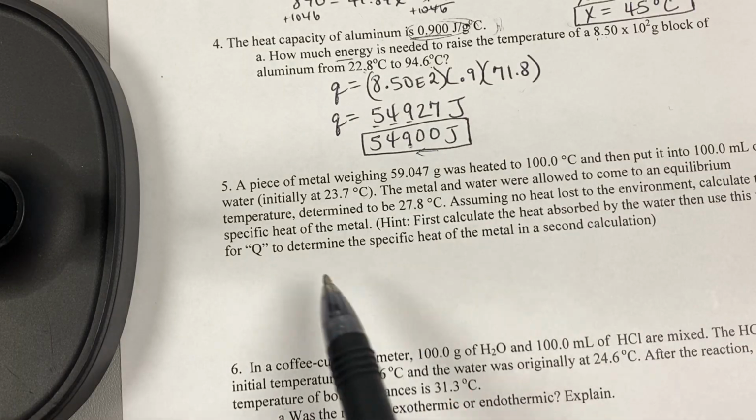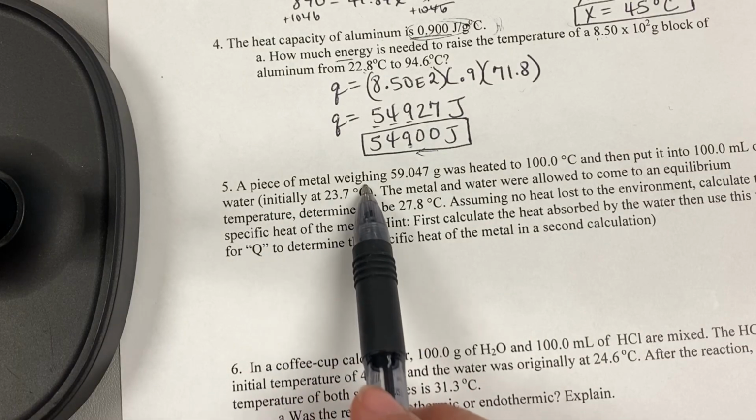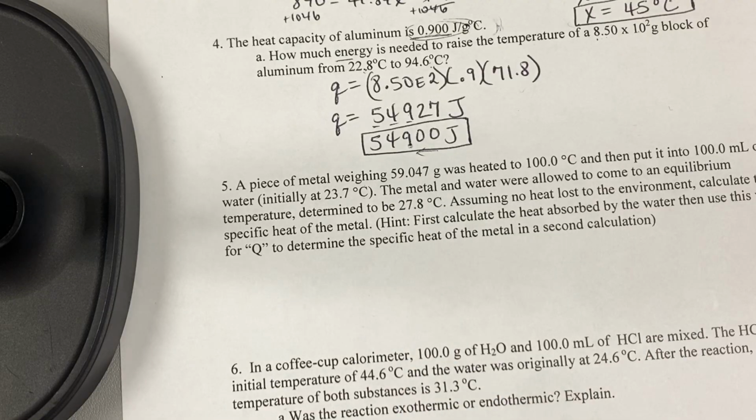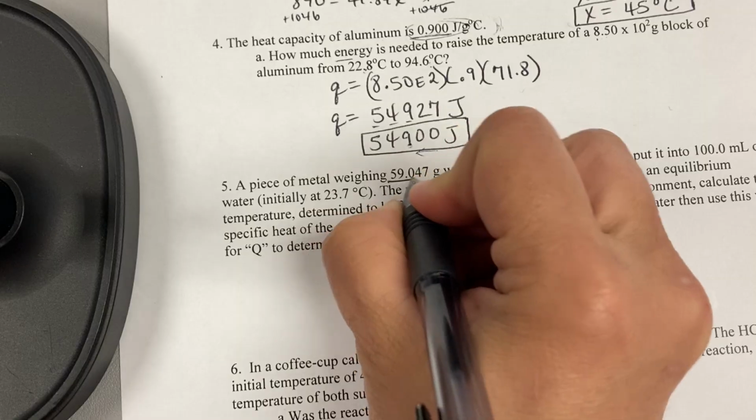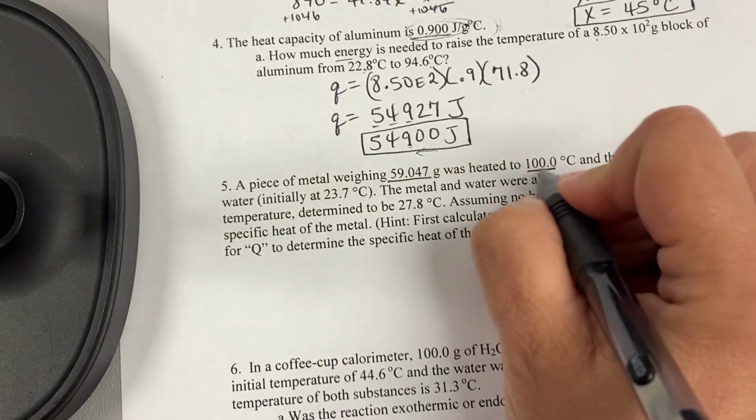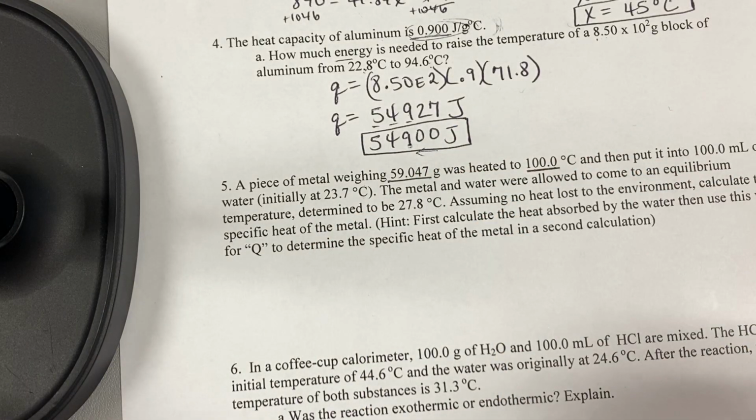Okay, on number 5, I'm taking a piece of metal that has this mass. So I'm going to use 2 different colors right quick. So I've got a piece of metal that is this mass that was heated up to 100 degrees Celsius. Kind of like last year when we took that piece of metal and we heated it up, and then we put it into some cold water.